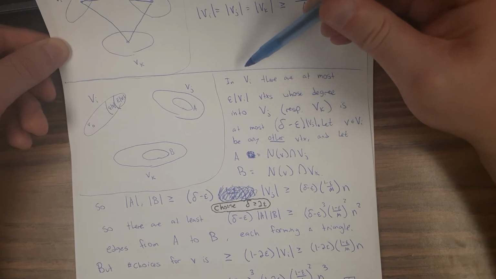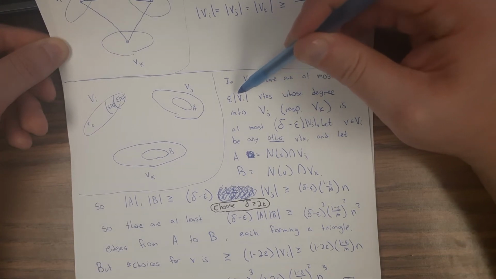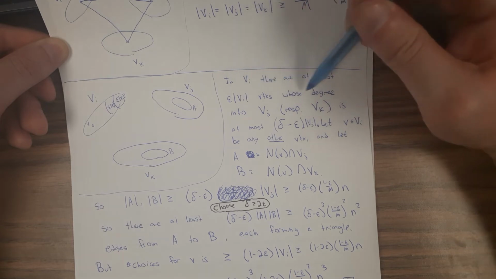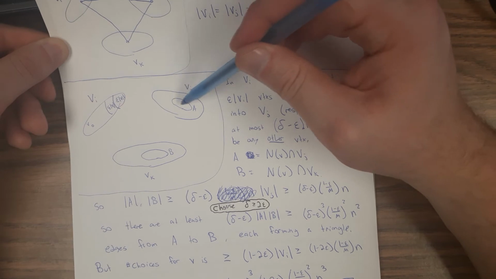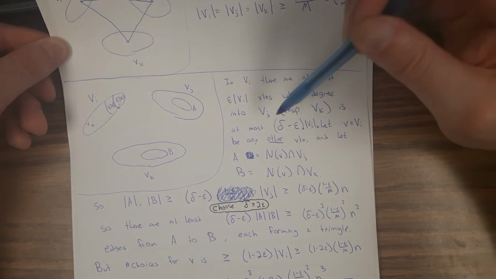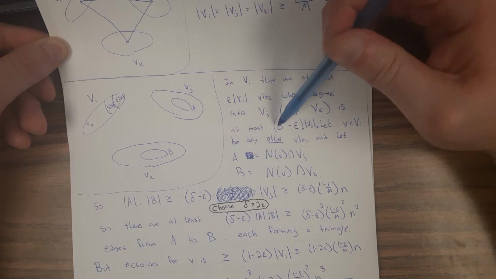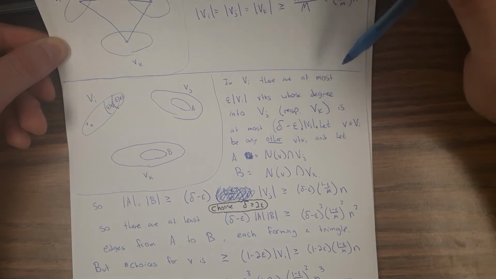More precisely, in V_i, there's at most epsilon times the size of V_i vertices whose degree into V_j, the number of neighbors in V_j, is at most density minus epsilon times the size of V_j.